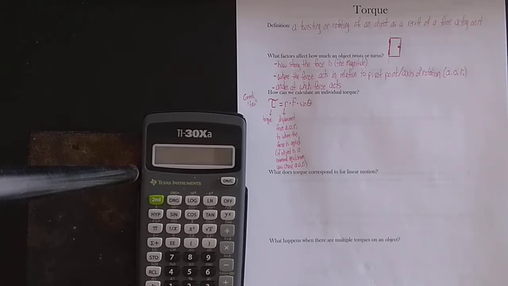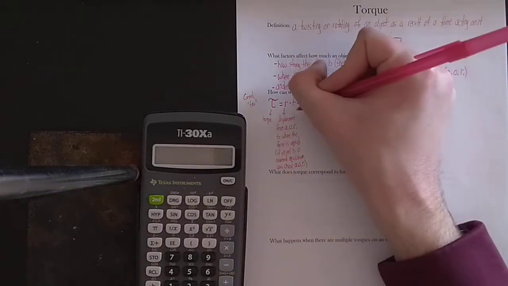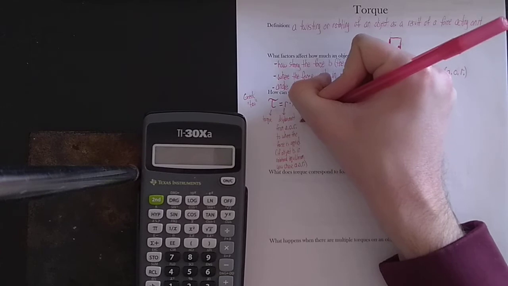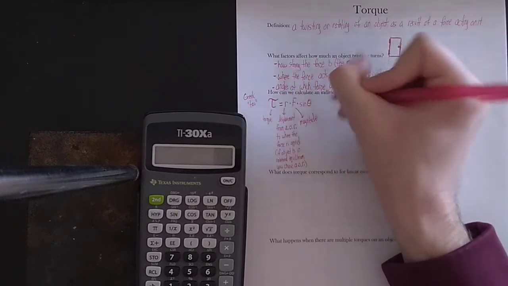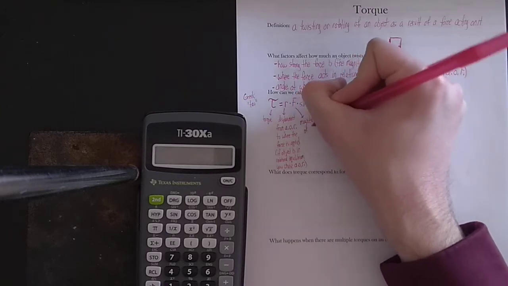And again, we'll talk about net torque a little bit later. So if an object is in rotational equilibrium, you get to choose where the axis of rotation is, because the object is not rotating, or at the very least it's rotating at a constant rate. Again, that will make much more sense once we get into some examples, but I did have to say it here. F is simply the magnitude of the force that is acting to try to cause twisting or turning.